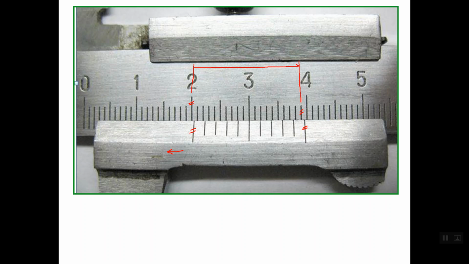So in order to compute this length, simply this line is line 39 mm and this line is line 20 mm. So the difference between these two lines is 39 minus 20.